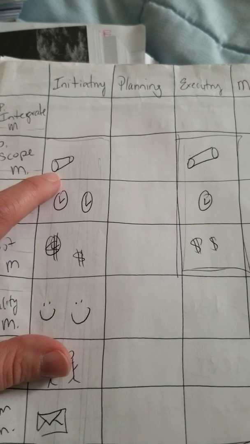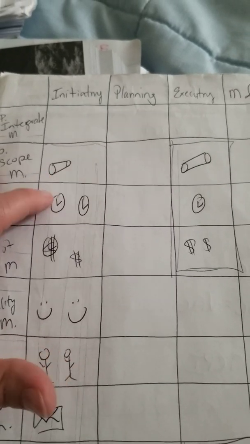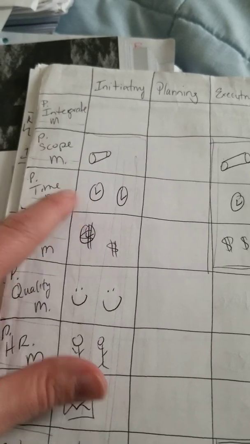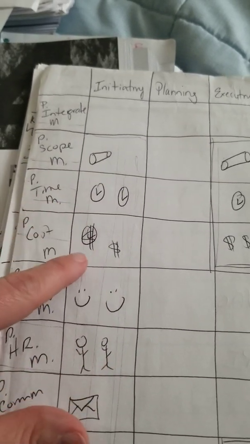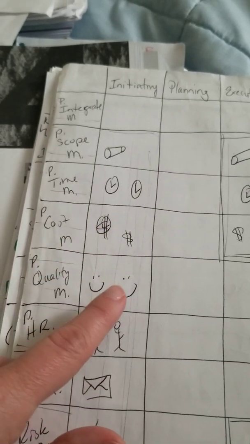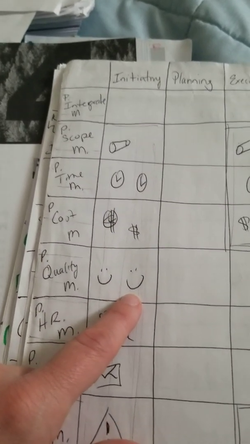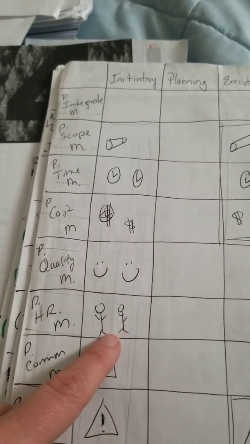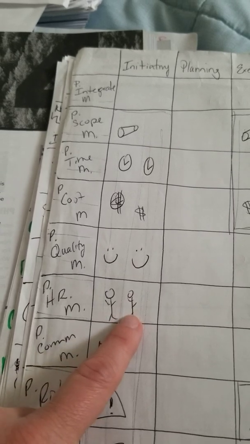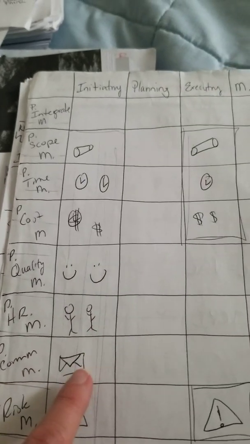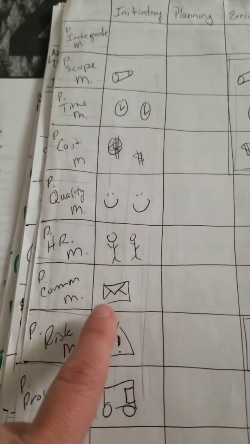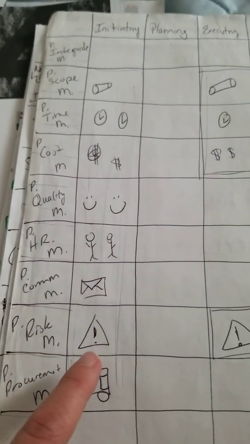So this is a scope, like a telescope, and that's a clock for time or schedule, and obviously some cost there, money, quality. Usually people are happy with good quality. Now, it used to be human resources, so it's also resources of vehicles and other equipment, things like that now. So that's been expanded. This is from PMBOK 5.